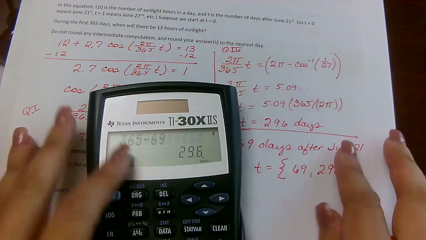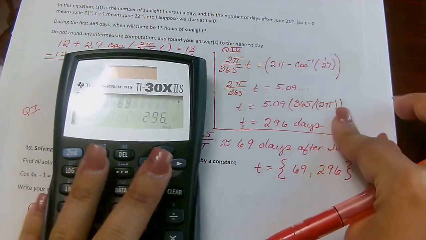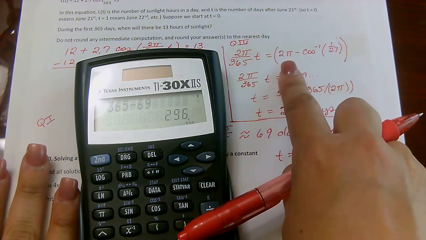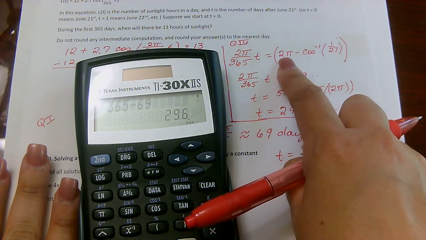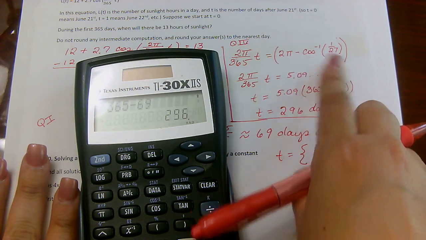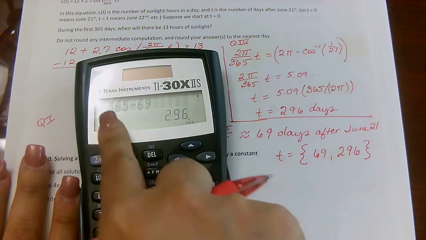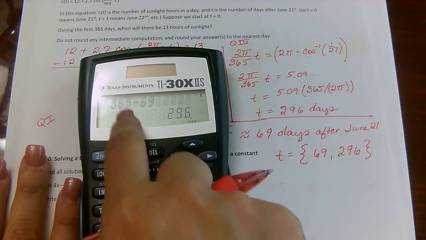Okay. The way that I did it here was exactly the same thing, but I used it in quadrant 4. So if you notice here, I just made it 2 pi minus that, and I did it a different way, but I still got the same answer. This is definitely an easier way to solve this problem. Let's do number 10.